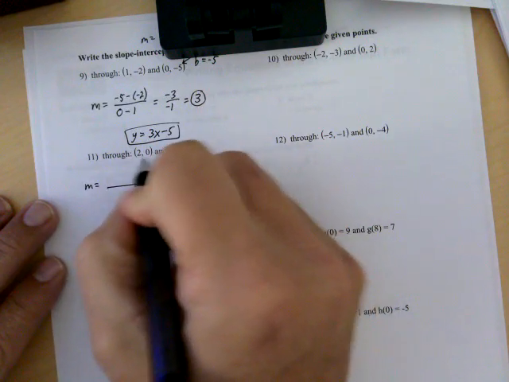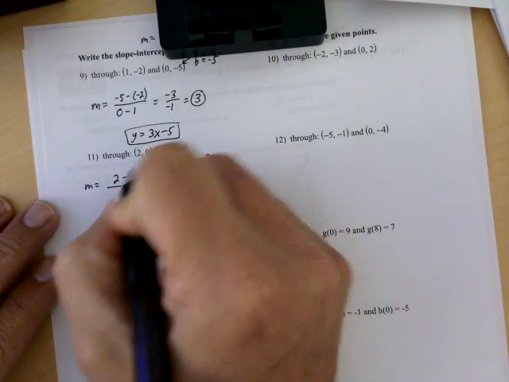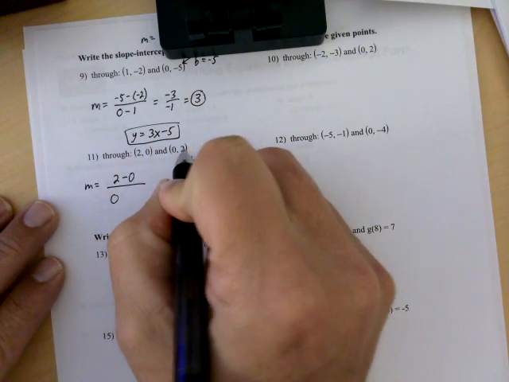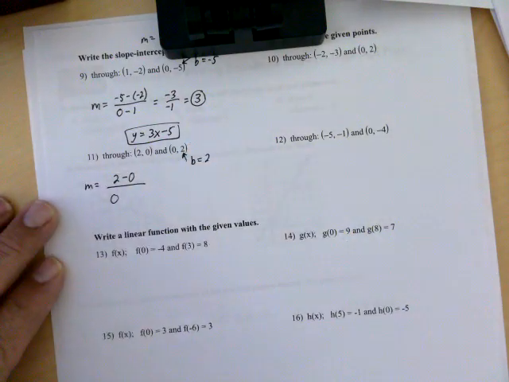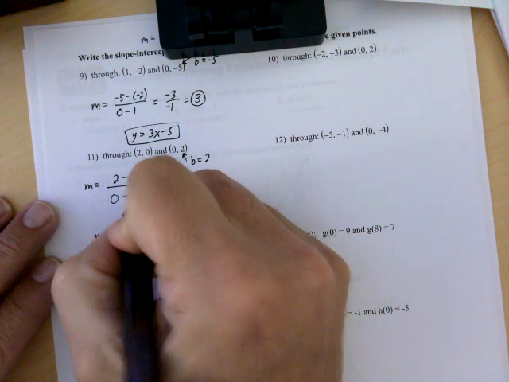So again, it doesn't matter which y value. So I'm going to put 2 minus 0, and then we're going to have 0, because again, it's very important: whatever y value you start with, you must start with that corresponding x value underneath. So I must say 0 minus 2.